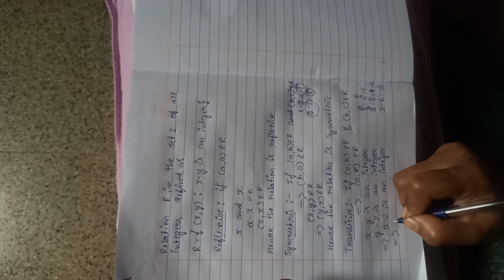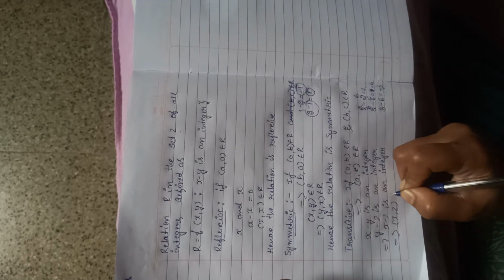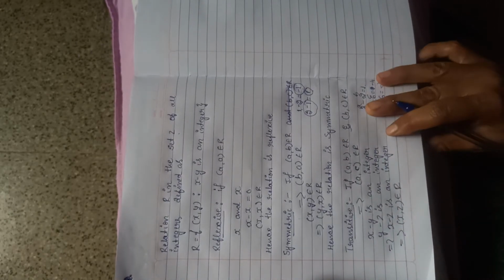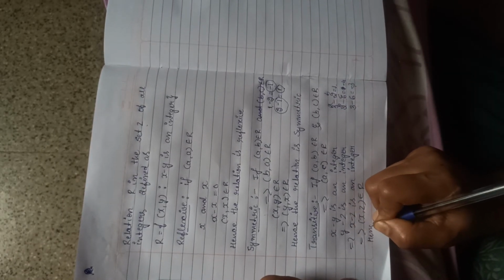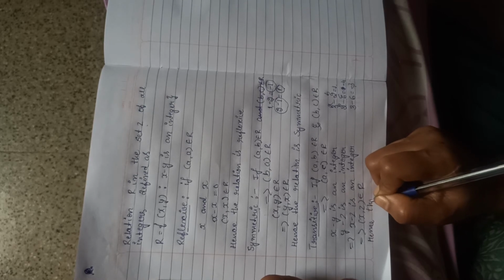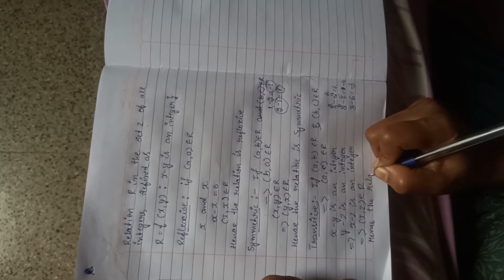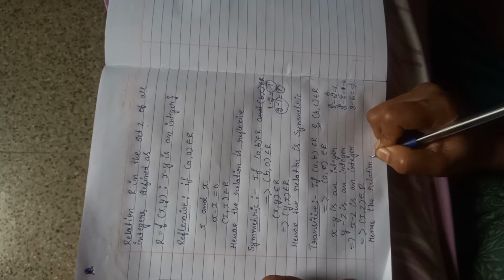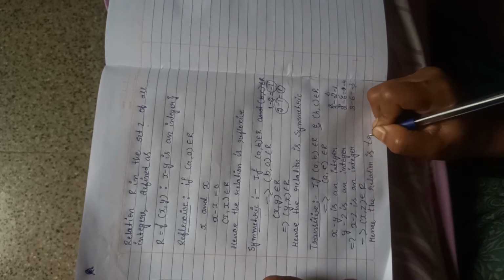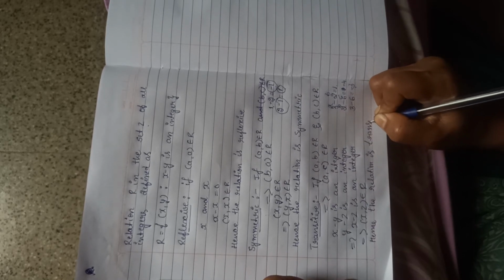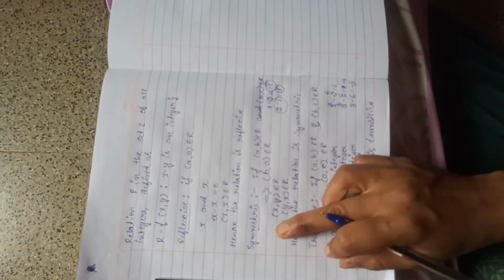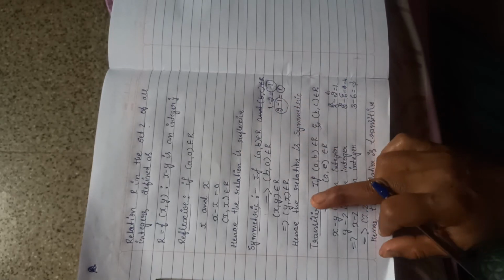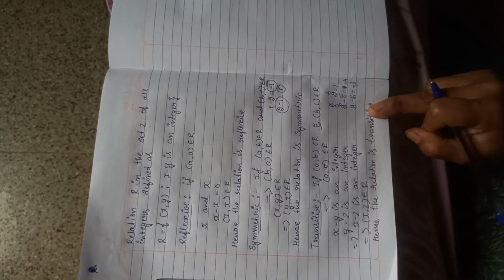It implies that x comma z belongs to the relation, hence the relation is transitive. Therefore, the given relation is reflexive, symmetric, and transitive.